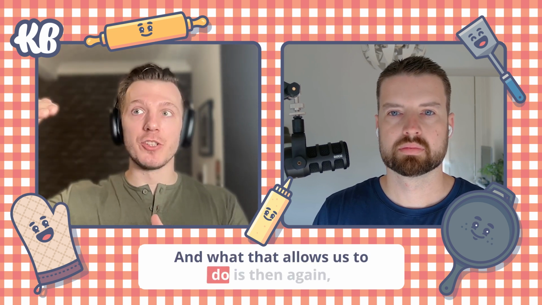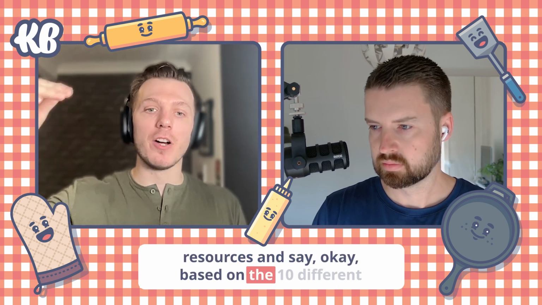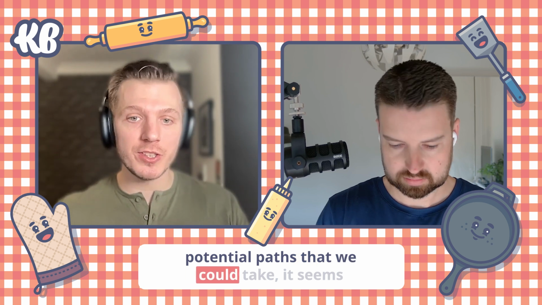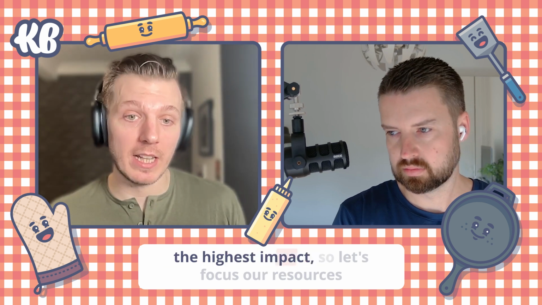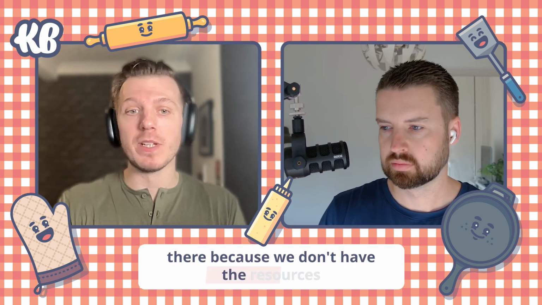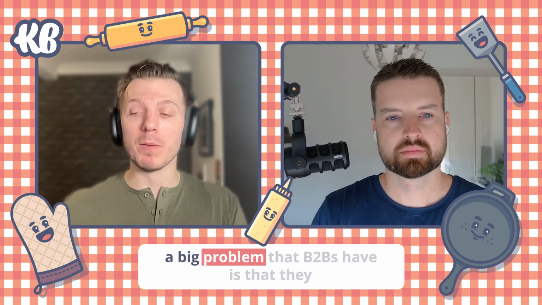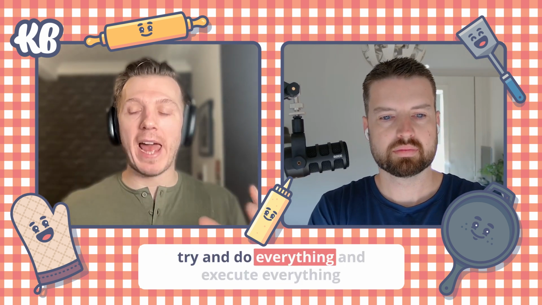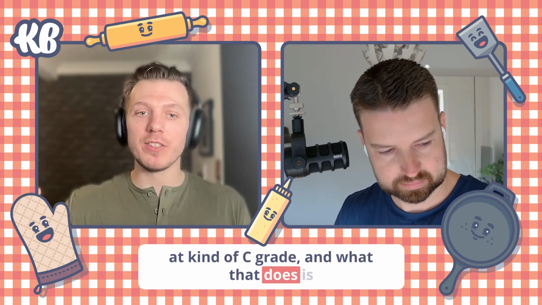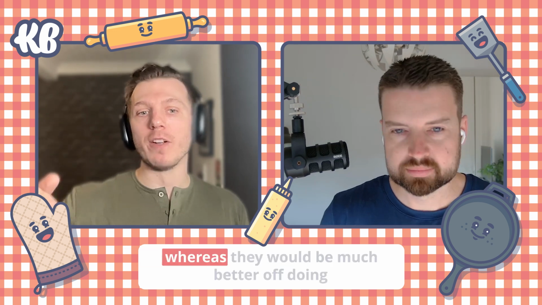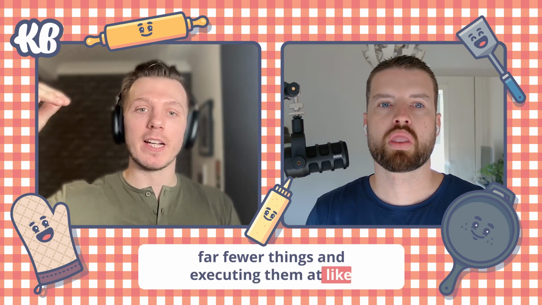And what that allows us to do is be very, very strategic with our resources and say, okay, based on the 10 different potential paths that we could take, it seems like X, Y, and Z are going to have the highest impact. So let's focus our resources there, because we don't have the resources to do absolutely everything that we want to do. And to add to that, I think that's also a big problem that B2Bs have, is that they try and do everything and execute everything at a kind of C grade. And what that does is it makes everything perform not very well, whereas they would be much better off doing far fewer things and executing them at an A+ grade.